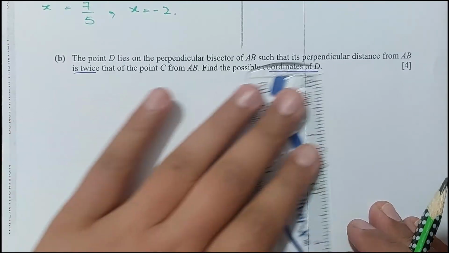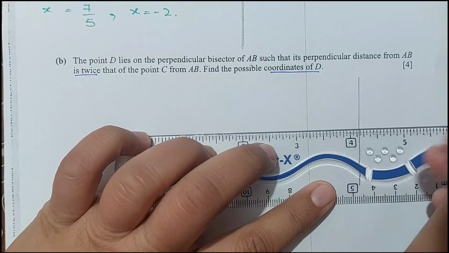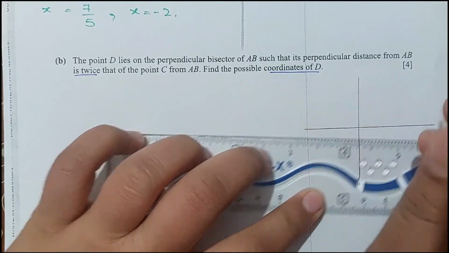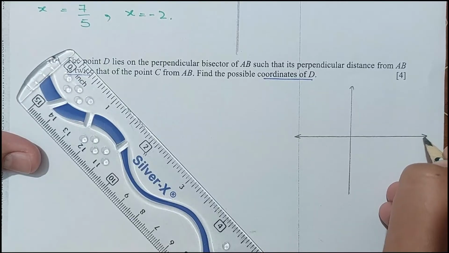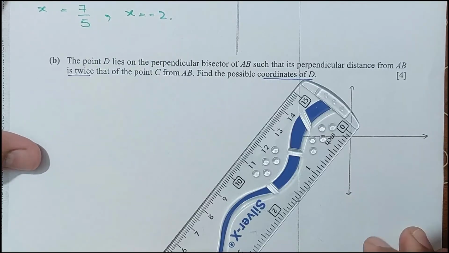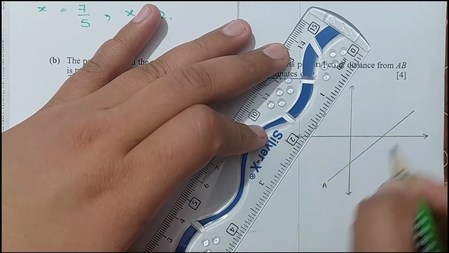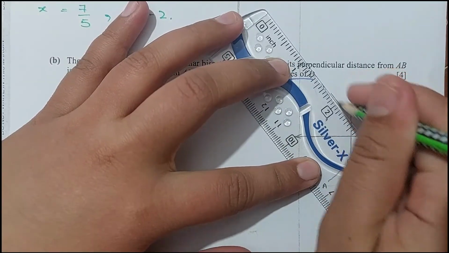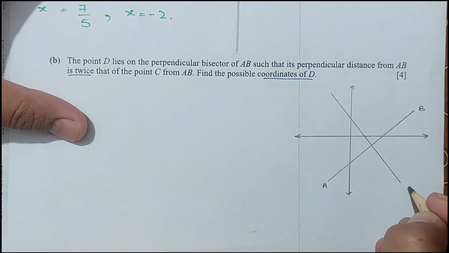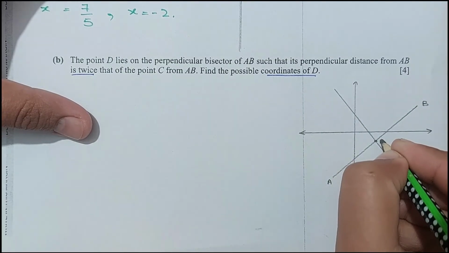Okay, so let us suppose this is the XY plane. Let's say this is a line AB. Here is the line which is perpendicular to AB, or we can say the perpendicular bisector of AB. And here we have the midpoint.